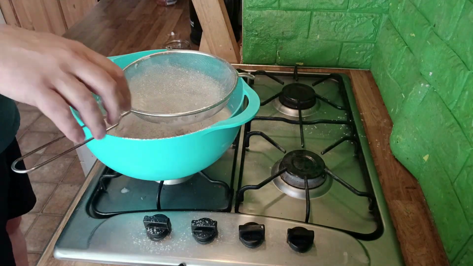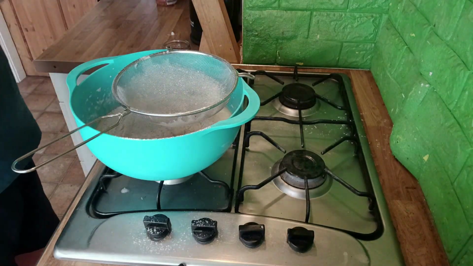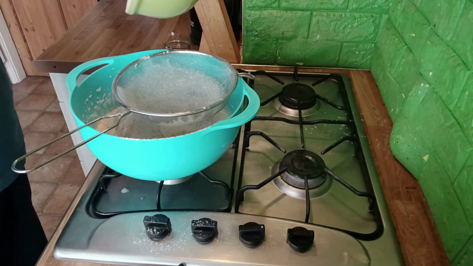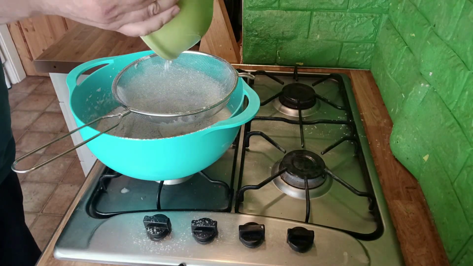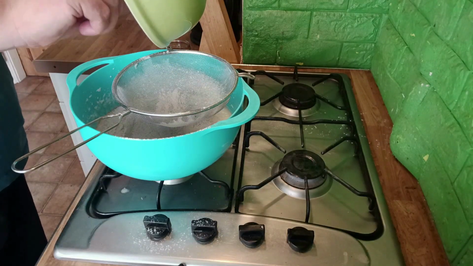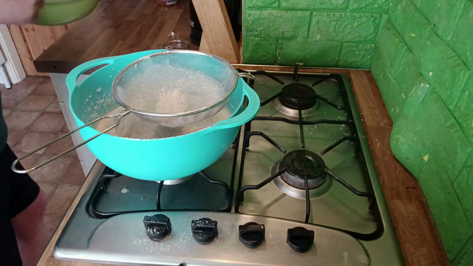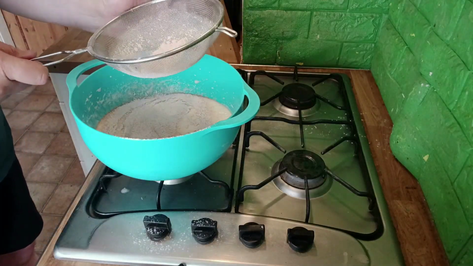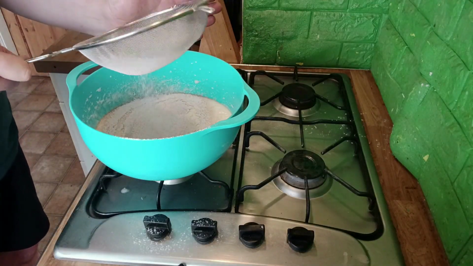A bit more powder here. Let's get rid of this. There we go. Get flour everywhere, make sure you do.